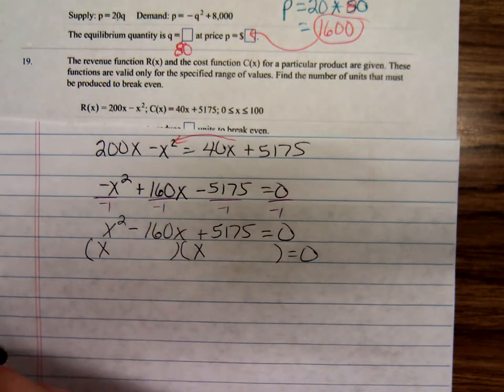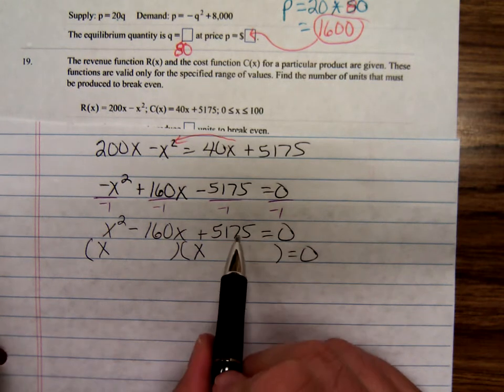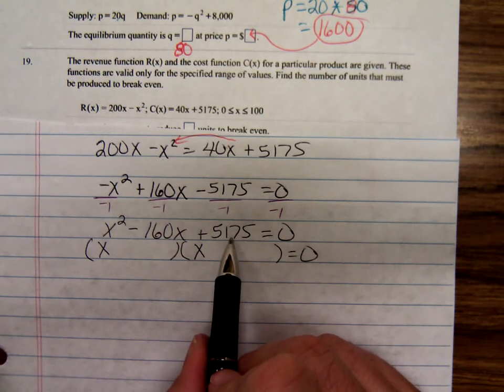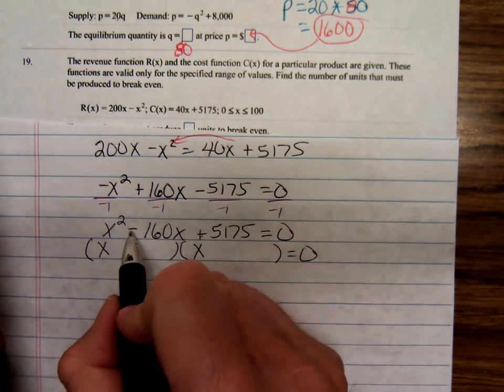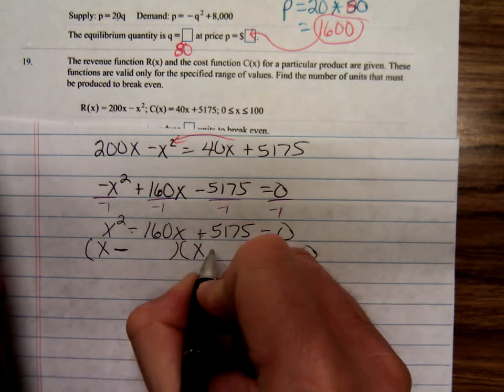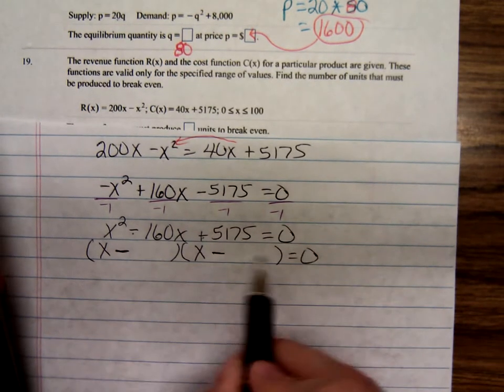It's got to be two numbers that multiply together to give 5175, and then since the second sign is plus, so there's a minus and minus. So these two numbers need to add together to give 160.